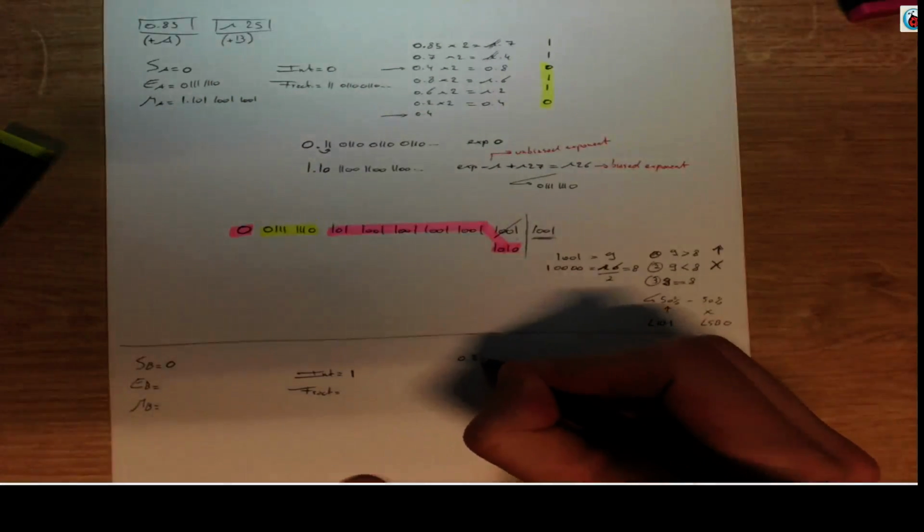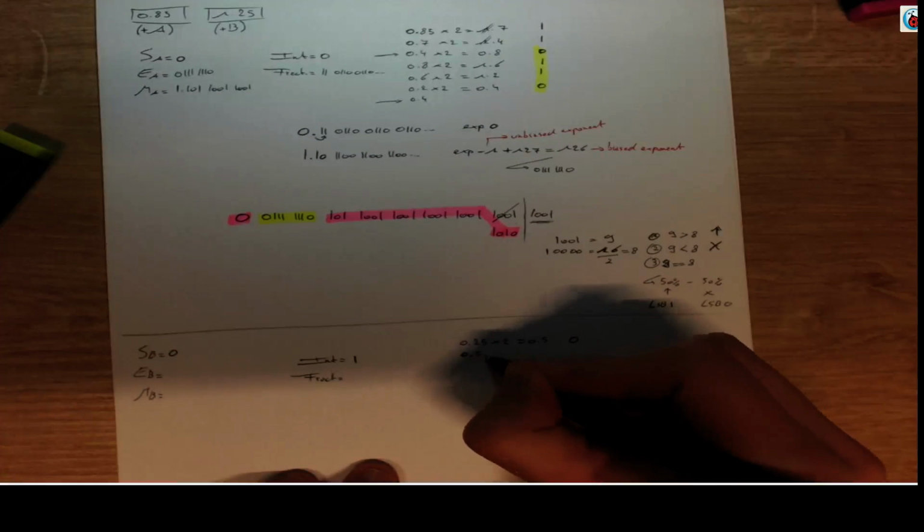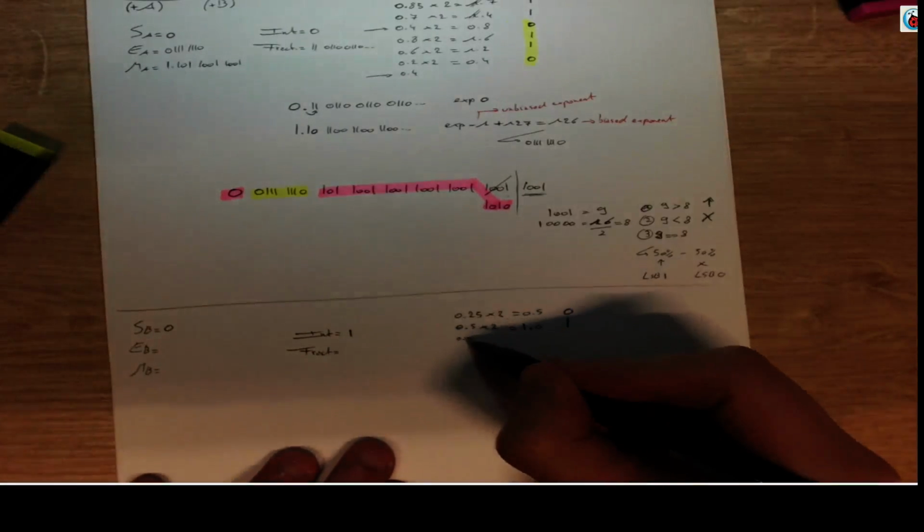I'll do the same thing that I did before. I'll take the fractional part, which is 0.25. I'll multiply it by 2, which gives me 0.5. It's smaller than 1, so I'll write down a 0. I'll take 0.5 times 2, which is 1. And of course it's equal to 1, so I store a 1. And now I'm done. I'll have 0.0 left. We're done.